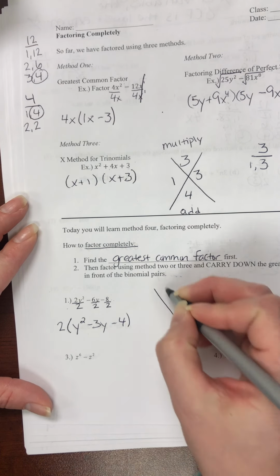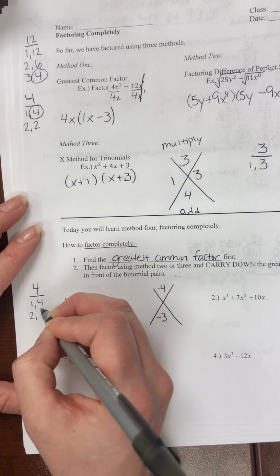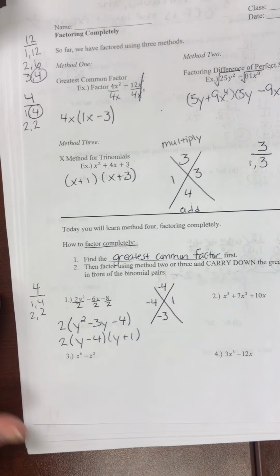I'm going to write out my factors of 4. So I have 1 and 4 and 2 and 2. If they need to multiply to a negative 4 and add to a negative 3, my factors would be negative 4 and positive 1, because negative 4 times 1 is negative 4, and negative 4 plus 1 is negative 3. So I carry down my GCF, which is 2, and then I write my factors, which is y minus 4 and y plus 1.